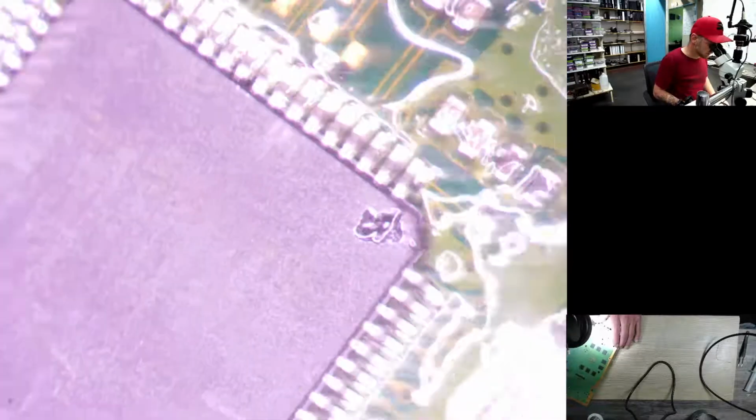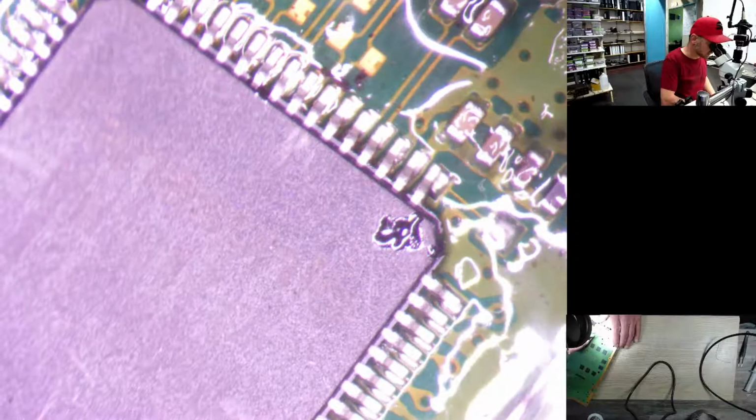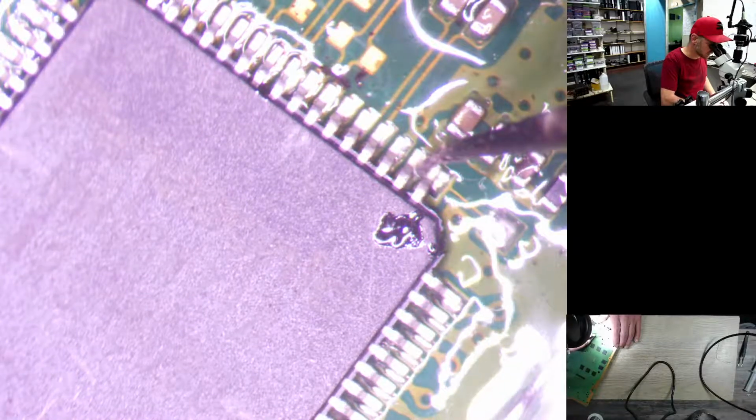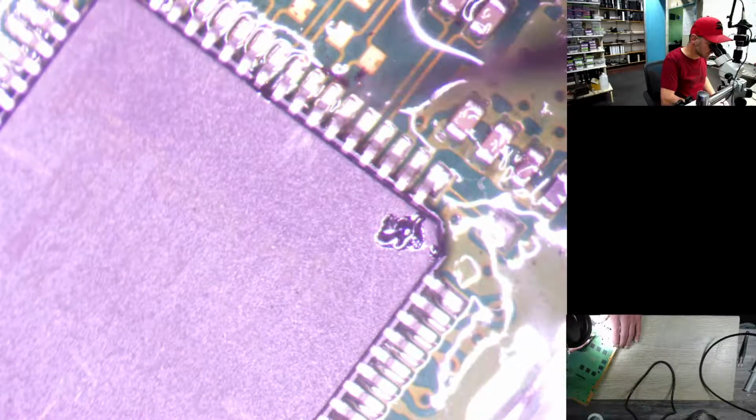They don't have to be perfect right now, because when you bring in the heat from the hot air station, it will automatically pull in closer to the soldering. But you've got to be careful that you don't blow it away. So start off further away with your hot air station, and come in slowly.